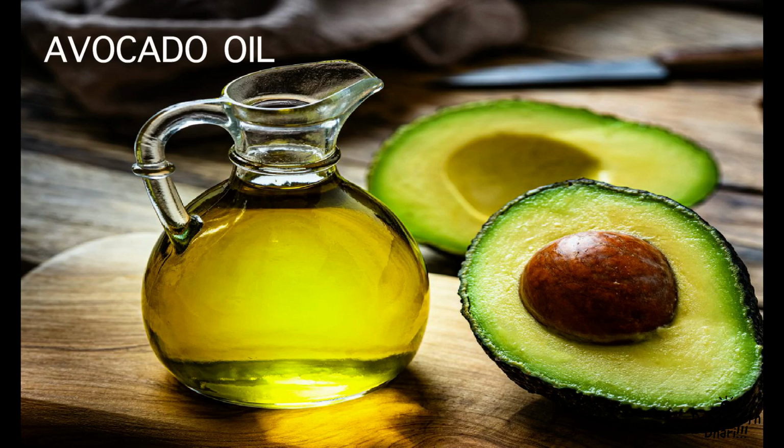Avocado oil. Possessing high carbohydrate content and oleic acid, avocado oil also contains monounsaturated fat, vitamin E, vitamin A, and vitamin D. The polyhydroxylated fatty alcohol in avocado oil heals the skin damage, tightens the skin, and reduces the wrinkles.